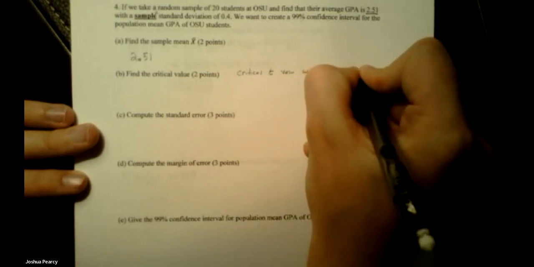If we only know the sample standard deviation, we need to use a critical T. So we need a critical T value with 99% confidence and a certain number of degrees of freedom, which is equal to n minus 1.